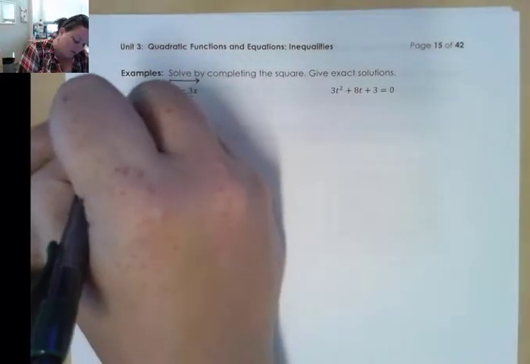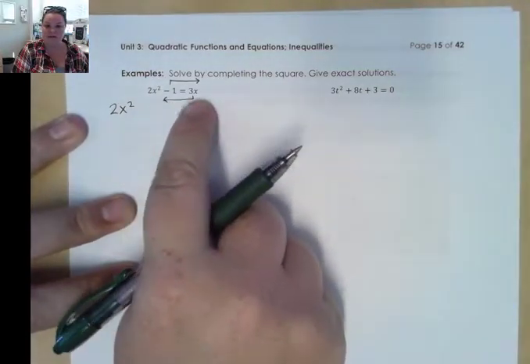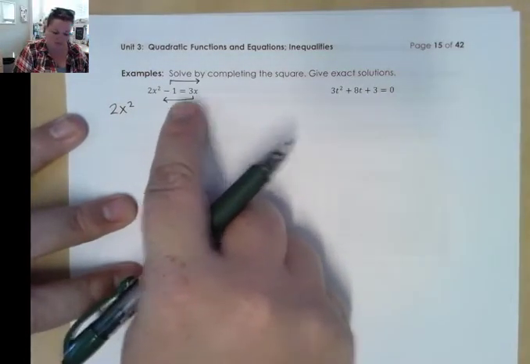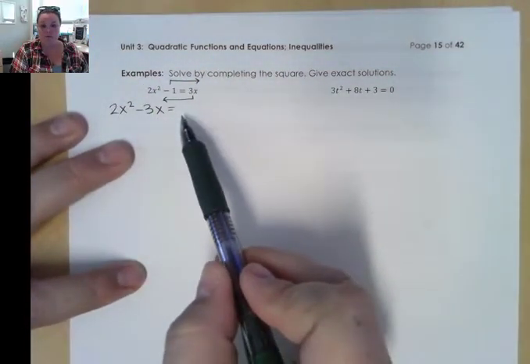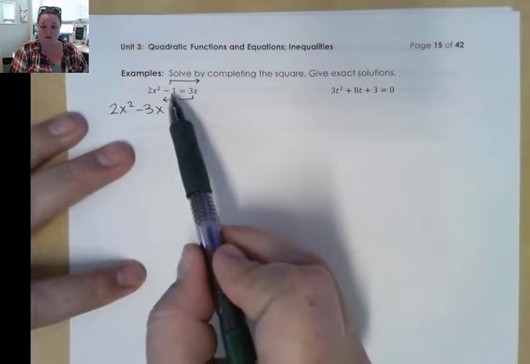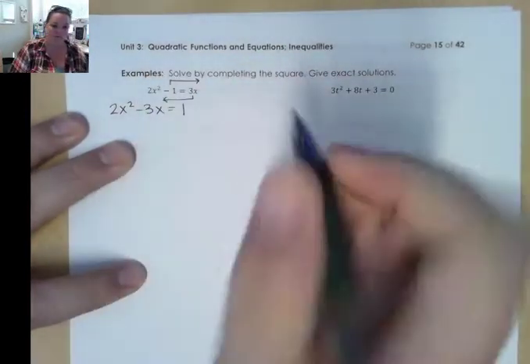Okay, so I already have my 2x squared over there. If I move my 3x to the left side, the way that I move my positive 3x is by subtracting it. So it becomes negative 3x. And then that's going to be equal to my constant term, right? My constant term is a negative 1, but if I move it to the other side, it becomes a positive 1.